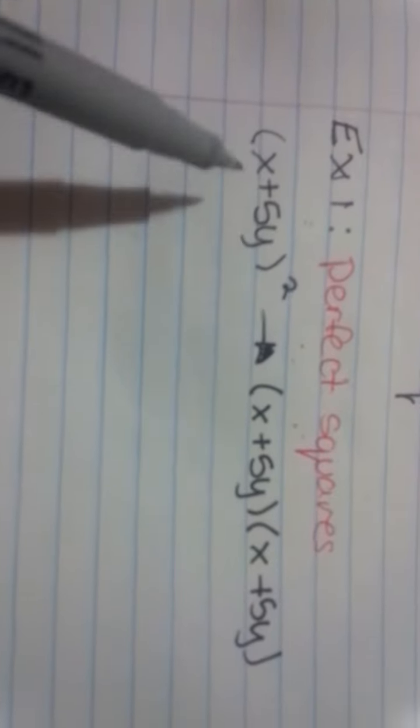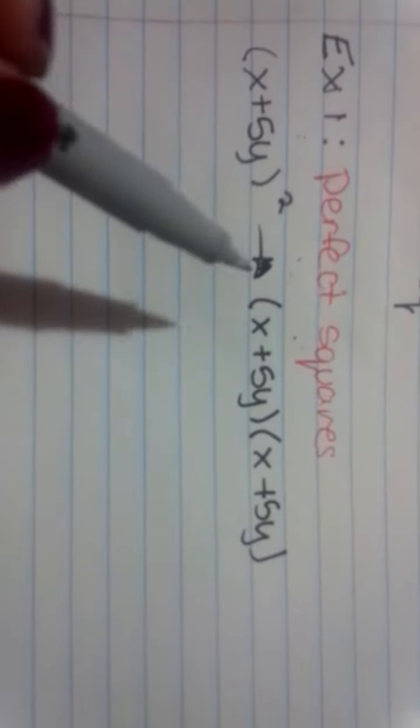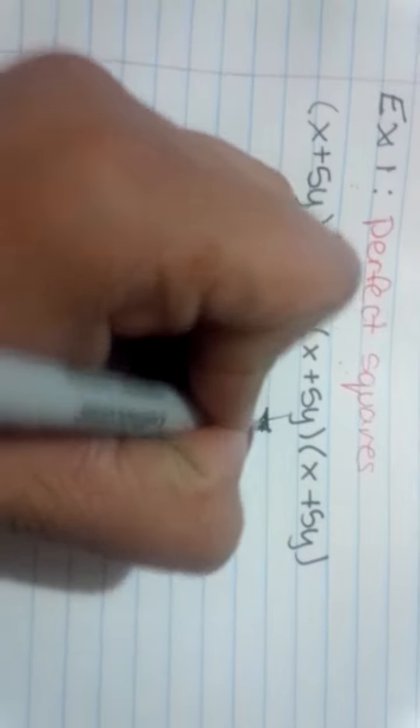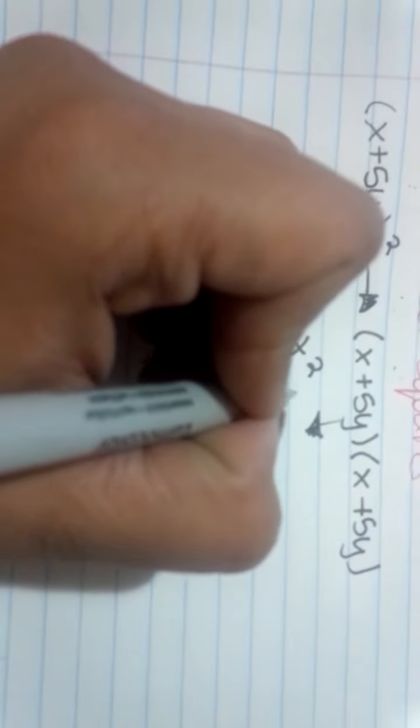That's basically all you need to know about perfect squares, is that when you have something like this, it's the same as this. And when you're trying to answer it and change it into factored form, you're basically multiplying everything in the brackets. So x times x, let's just do it quickly. X times x is x squared. X times 5y gives us plus 5xy.